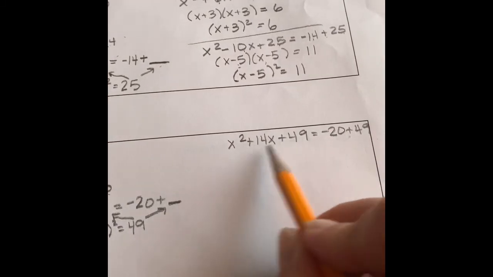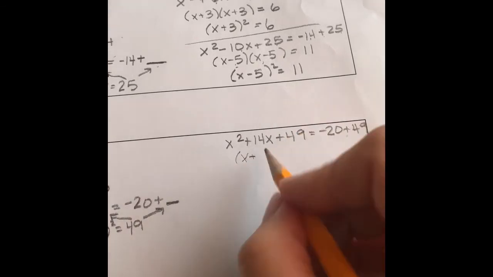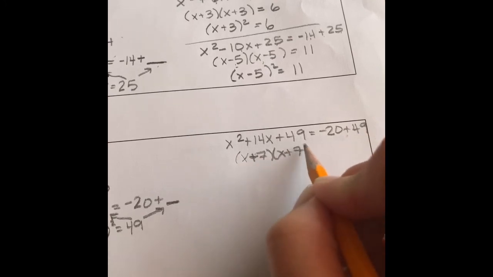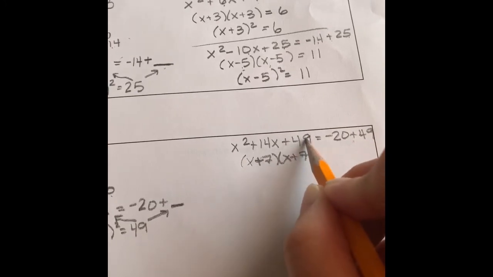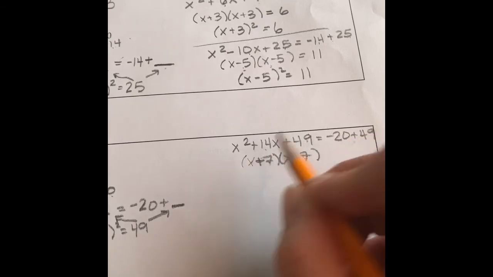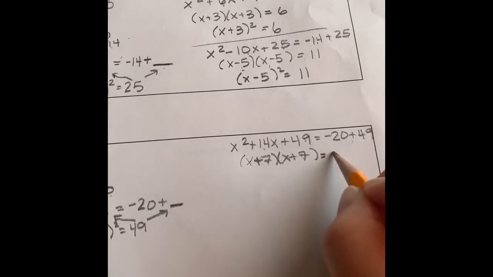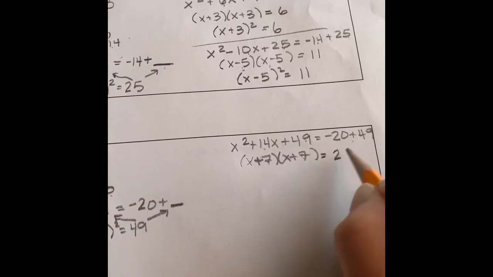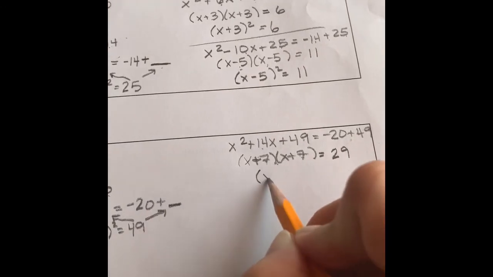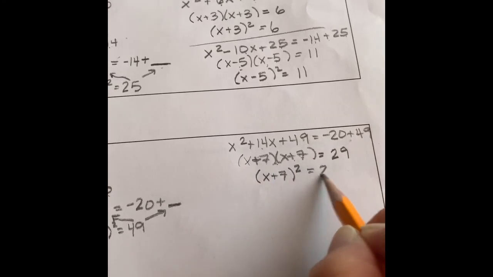This can then be factored now because originally it couldn't. So that would be x plus 7, x plus 7, because 7 times 7 is 49, and 7 plus 7 is 14. And then over here I have negative 20 plus 49, which is 29. So now this can be written one time and squared since there's 2 of them, and that's going to equal 29.